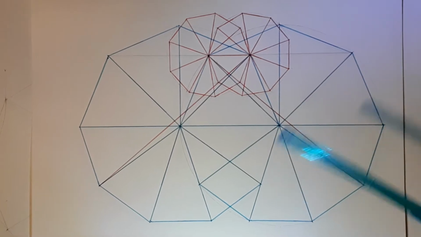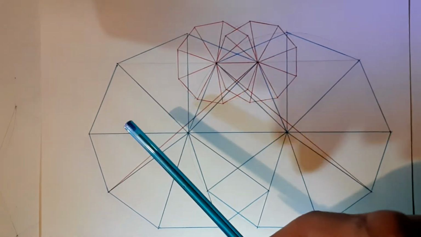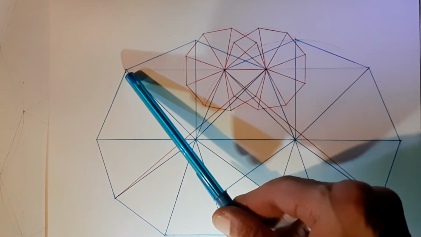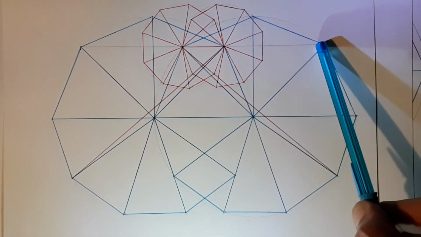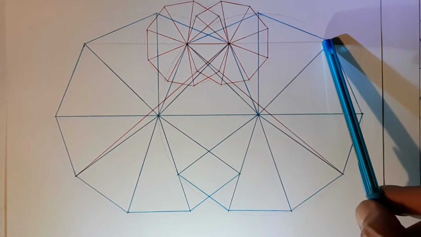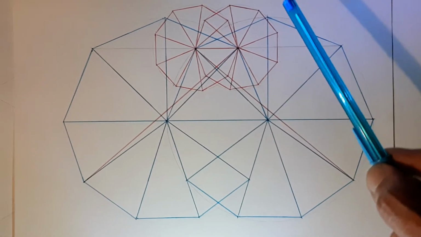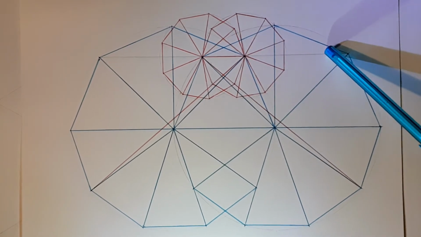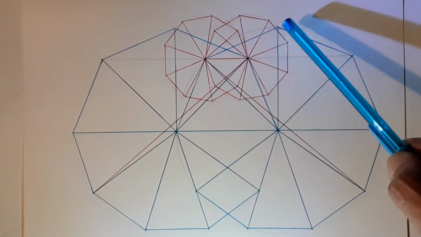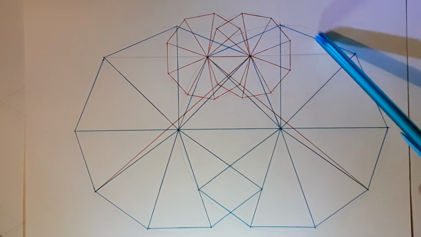And I connected a line from that point to that point, and then following these segments here, right? Each side here is a segment.